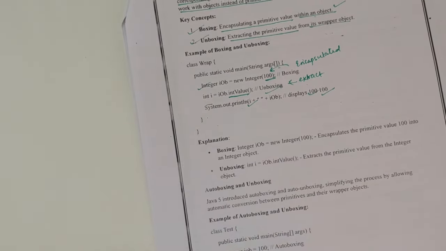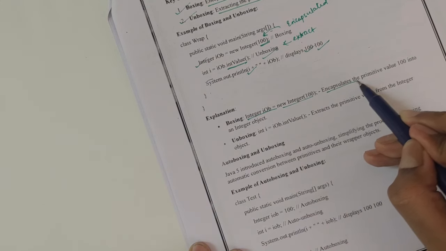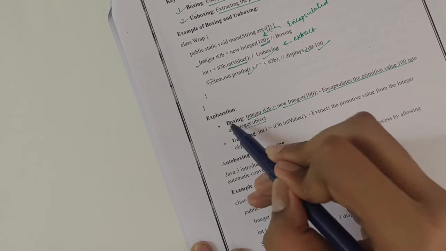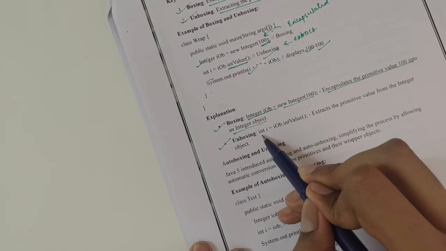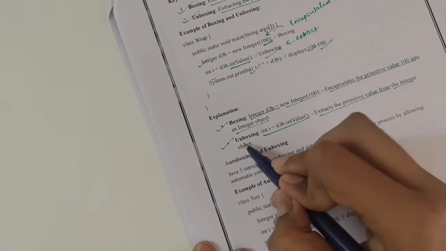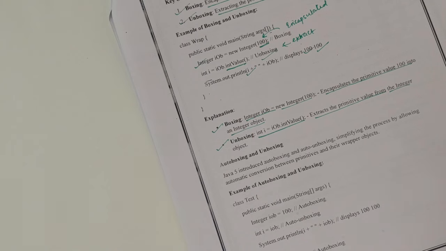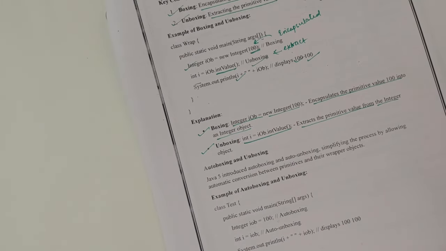Okay, what is the explanation of the code? Integer iob = new Integer(100) encapsulates the primitive value 100 into the Integer object. Next we have int i = iob.intValue(), which extracts the primitive value from the Integer object. That means boxing is nothing but encapsulating, unboxing is nothing but extracting. Okay, very simple to remember.